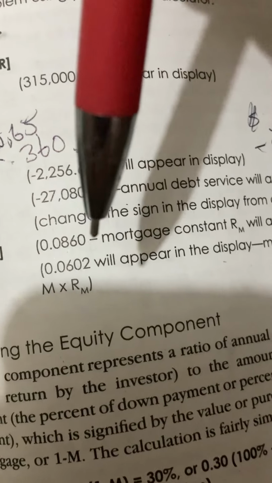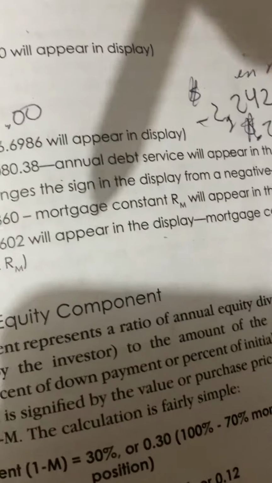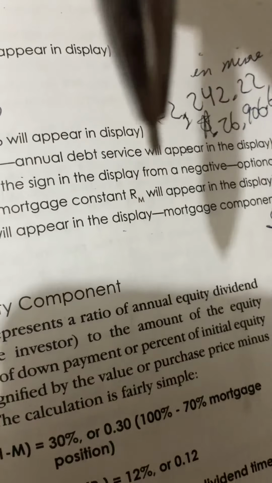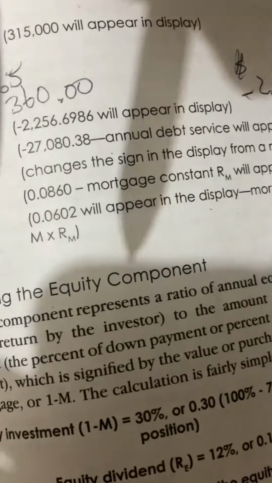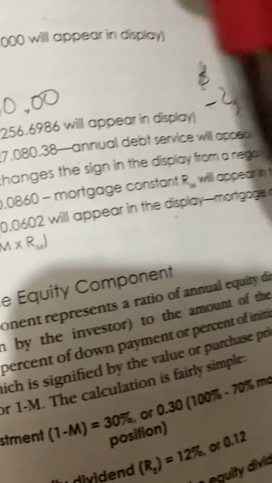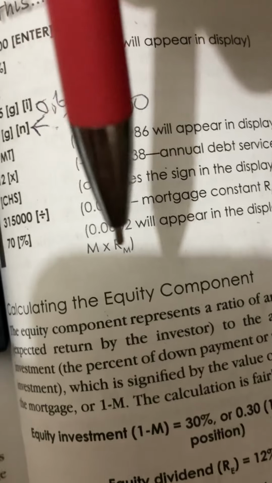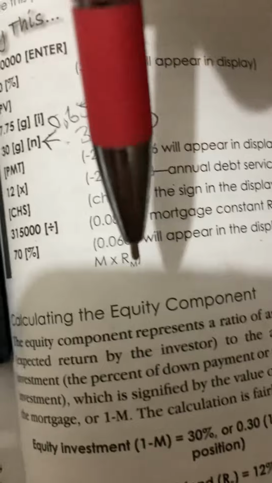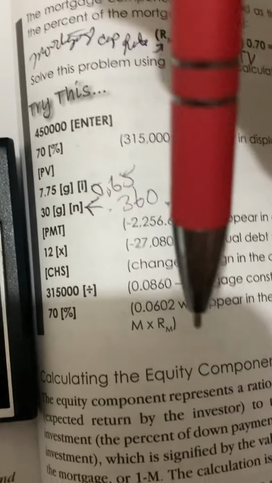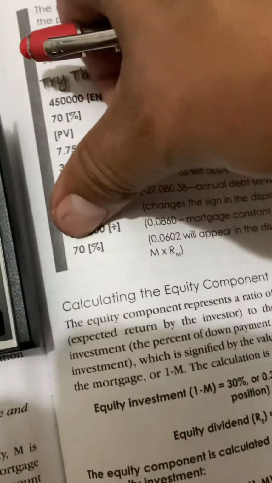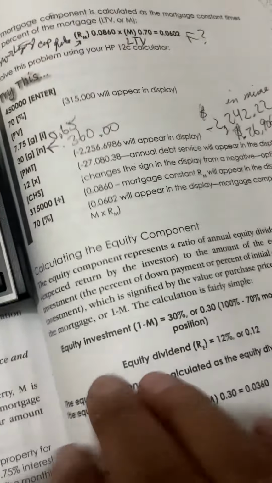This one only has a 2. Mine doesn't have that. Will appear in the display. That is your mortgage component, M, which is loan to value, multiplied by your mortgage constant.